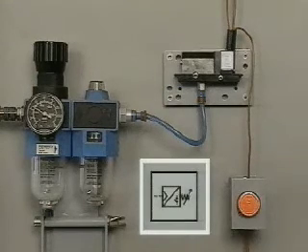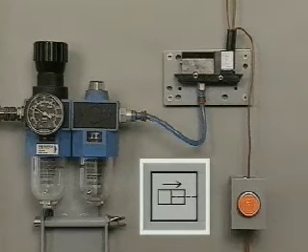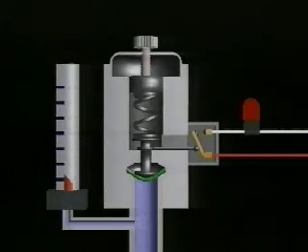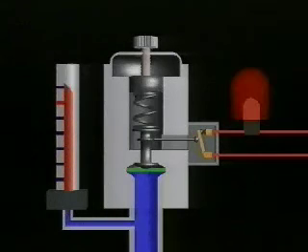This is the symbol for a pressure switch in a pneumatic or hydraulic circuit diagram, and this is the electrical symbol. And here is how it works. The pressure is exerted on a diaphragm or a piston. When an adjustable preset pressure is reached, a micro switch is actuated which closes the circuit, thus generating an electrical signal.